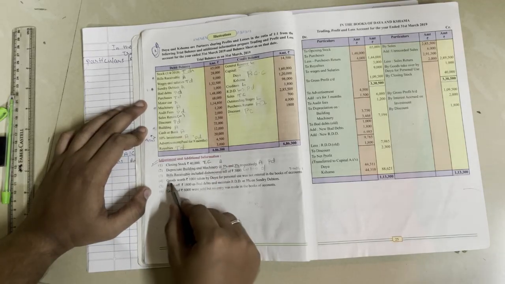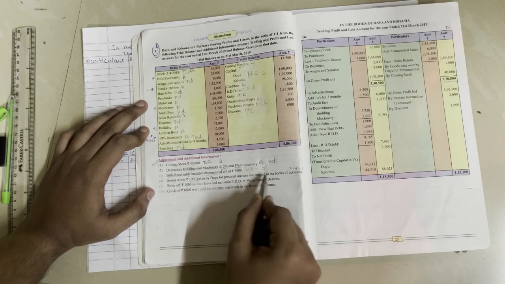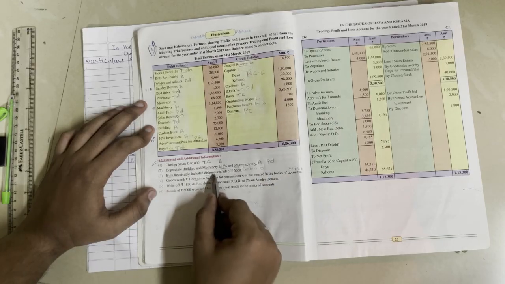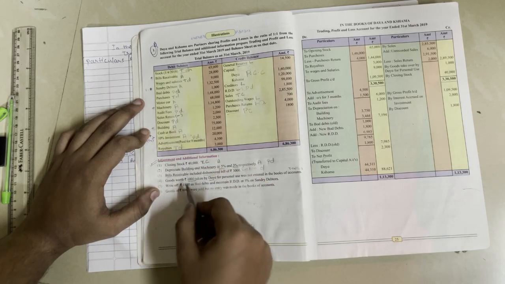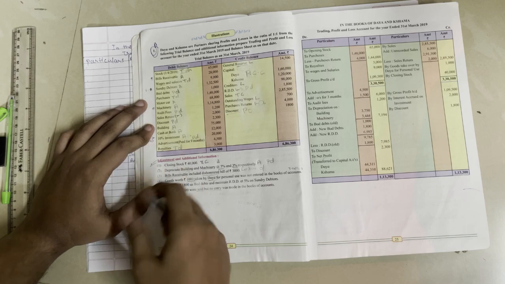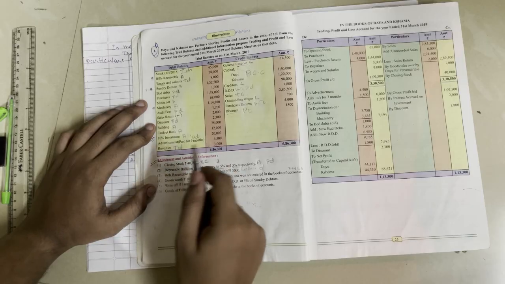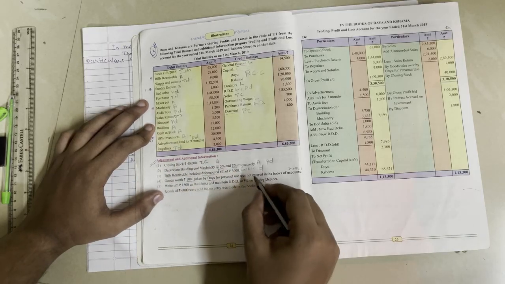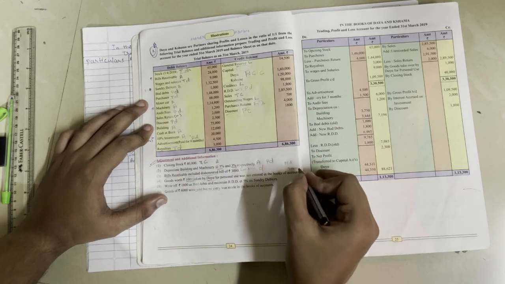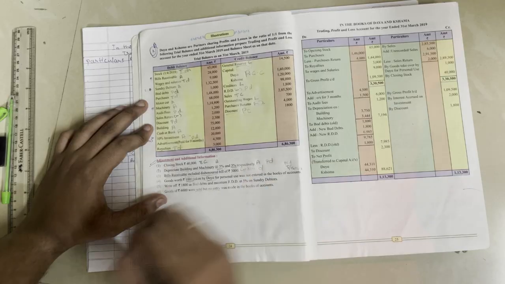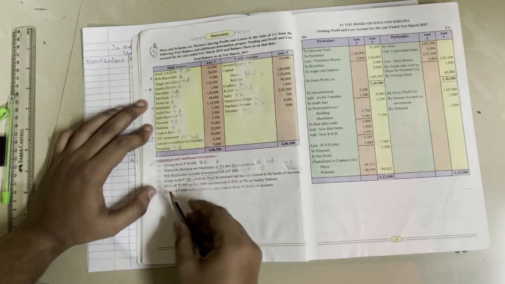The next is goods worth rupees 1000 taken by Daya for personal use was not entered in the books. So Daya, a partner, took goods worth 1000 rupees from the factory. So we have two accounts. The 1000 rupees entry should be shown as drawings in the partners' capital account, on the debit side, so PCD, and the other entry will be in the trading account credit side. We have to mention that some goods have been taken for personal use in the trading account.